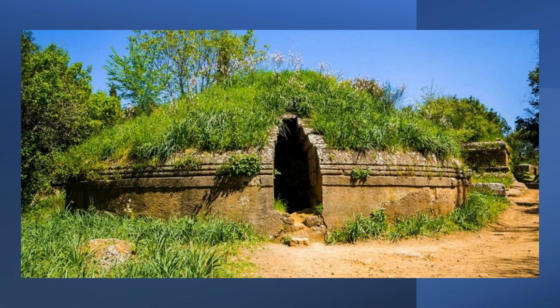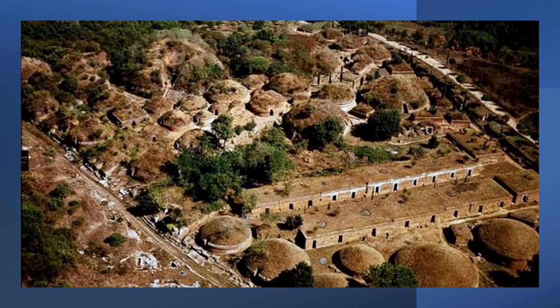Here's another Etruscan tomb. This one is also built in a fusion of styles. You can see the entrance with its corbel arch looks a lot like a Tholos tomb, but a much smaller version. And then the earthen top is very reminiscent of a barrow.